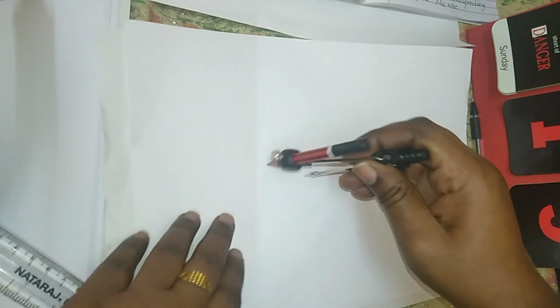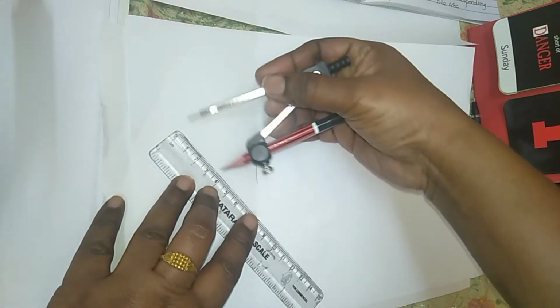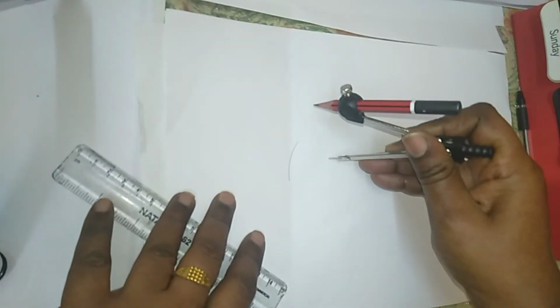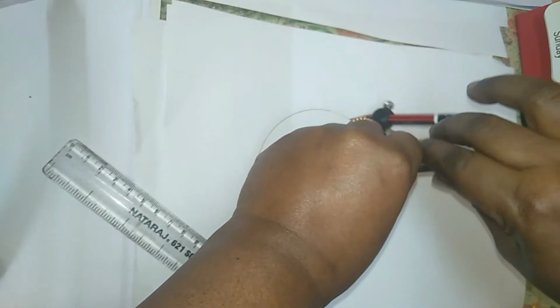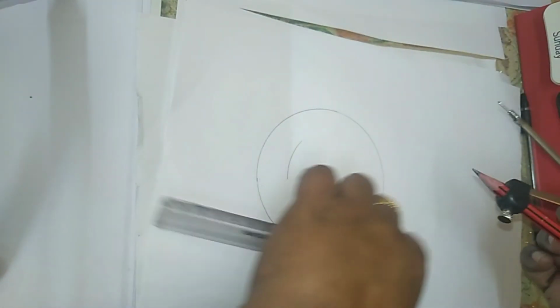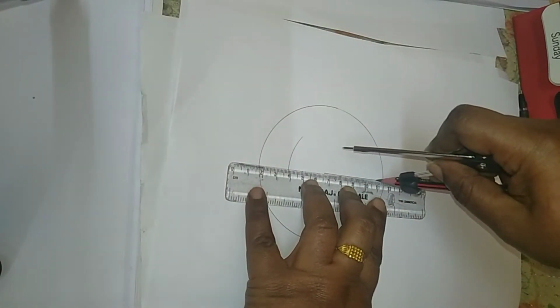Draw a circle of radius 5 centimeters. Now draw the line.